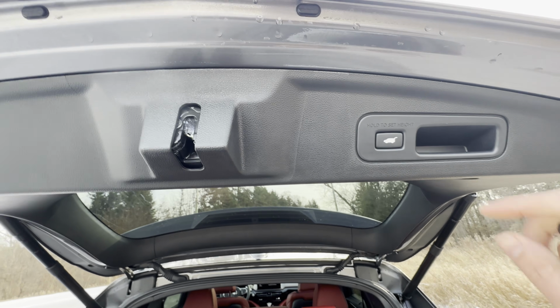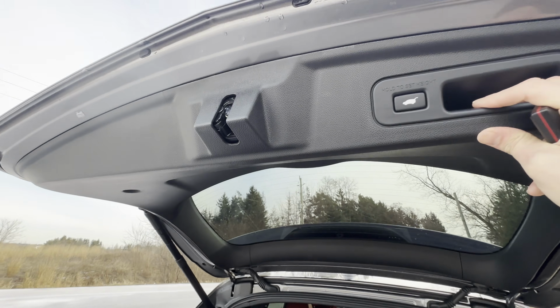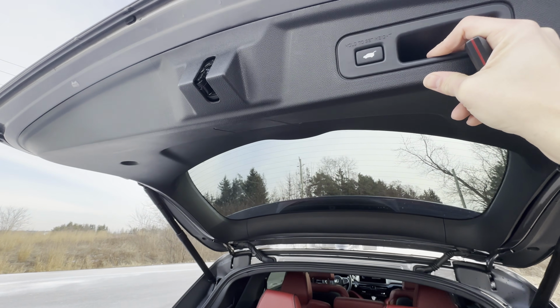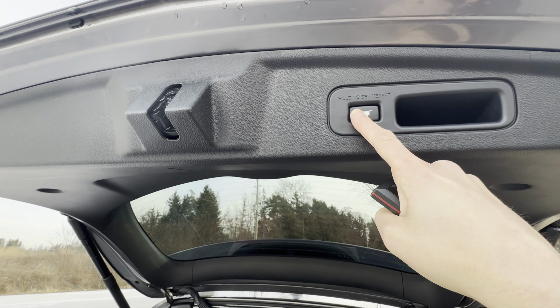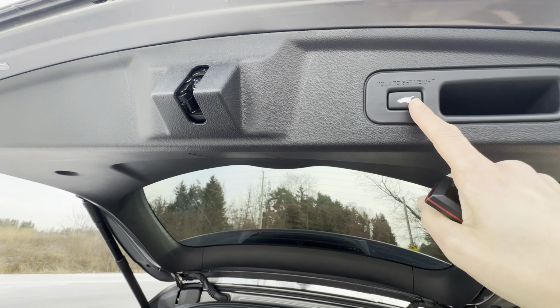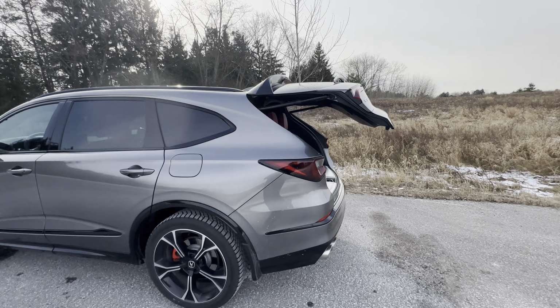And you can also set a unique height. So let's say if your garage only opens up to a certain point or you can't reach, you can manually adjust here. And then once you get it to the height you'd like, you're just going to push and hold in order to lock it into place. And then you can just button push in order to close from there.